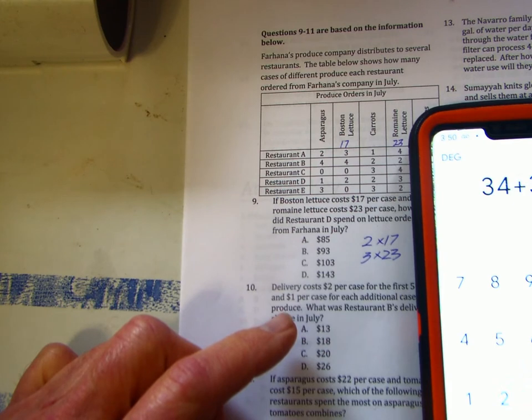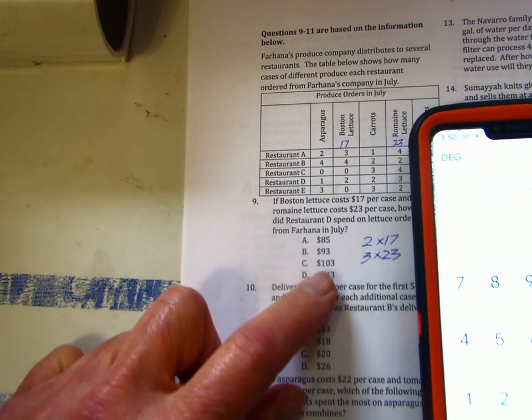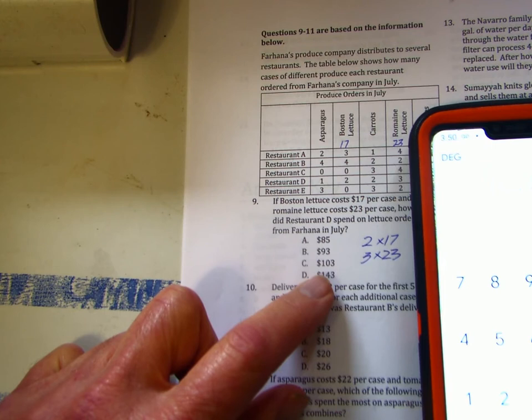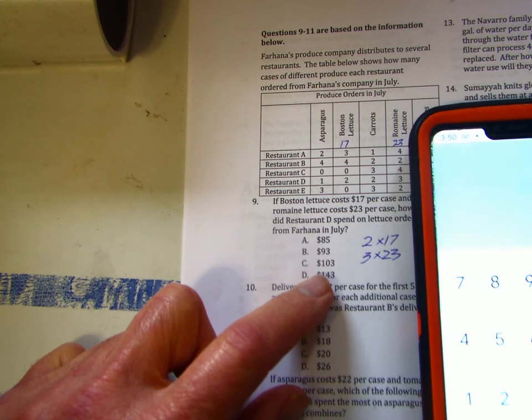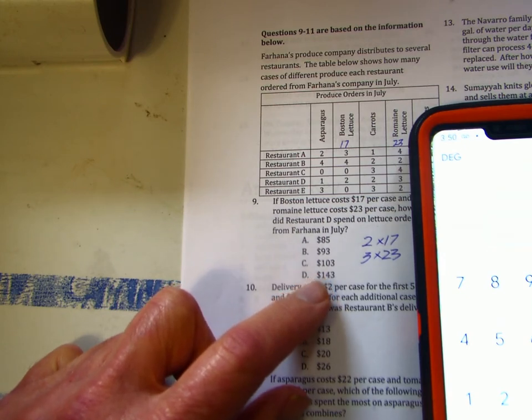Now, is it going to do it right, though? I don't know. Let's see what it put. Equals. I don't think that did it right. Well, 103 is one of the answers, so maybe they did do it right. Let's see that again. I want to see if that was right.